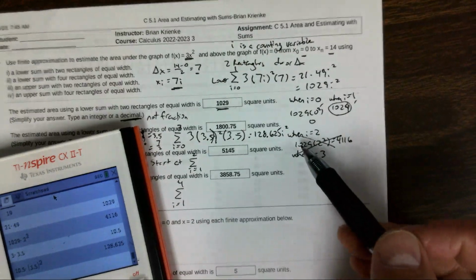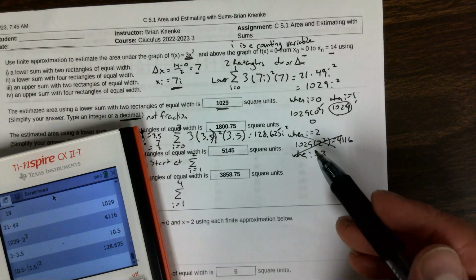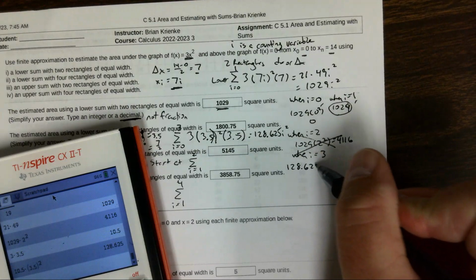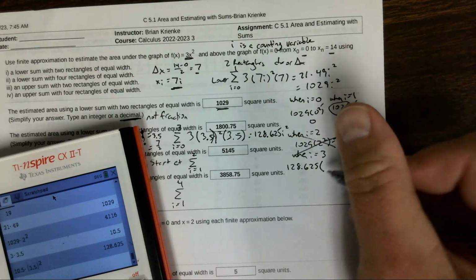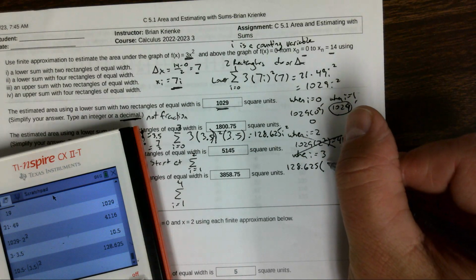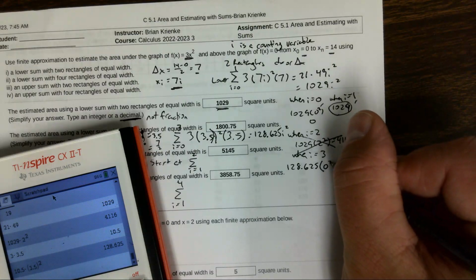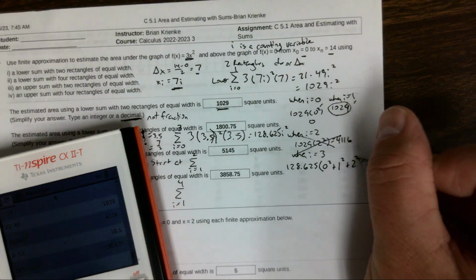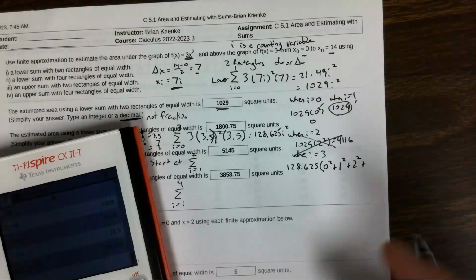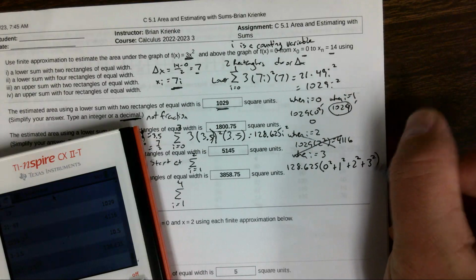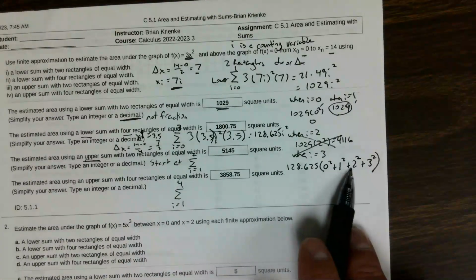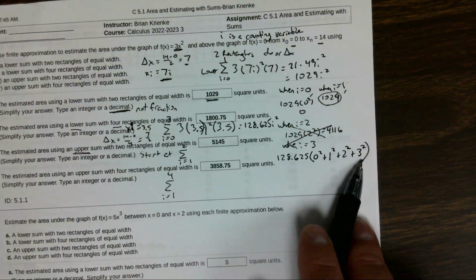Okay, so now we have to do these and say 128.625 times 0 squared plus 1 squared plus 2 squared plus 3 squared. And that's where we stop, right? Because we went from 0 to 3. 0, 1, 2, 3. Okay.